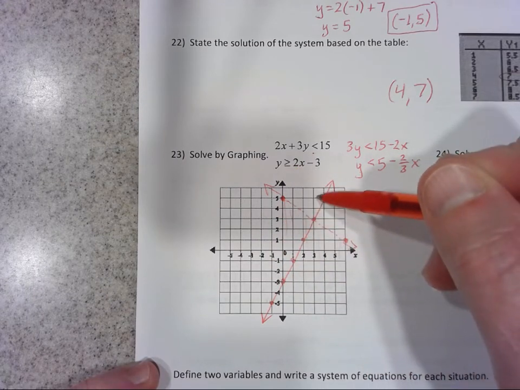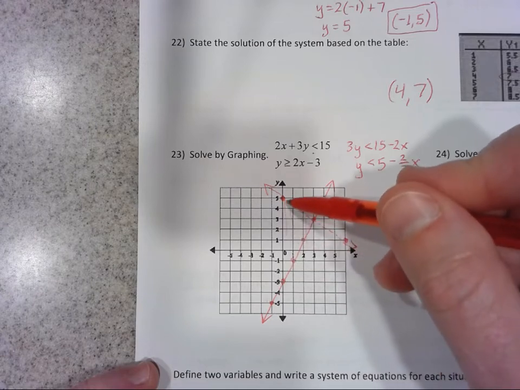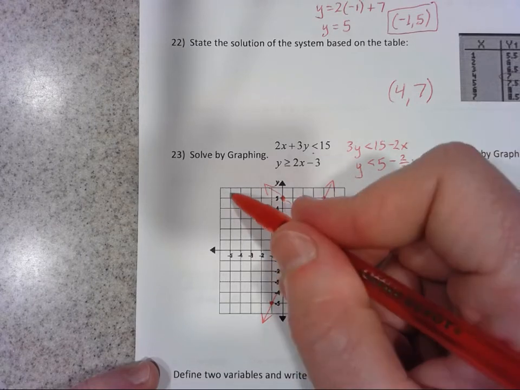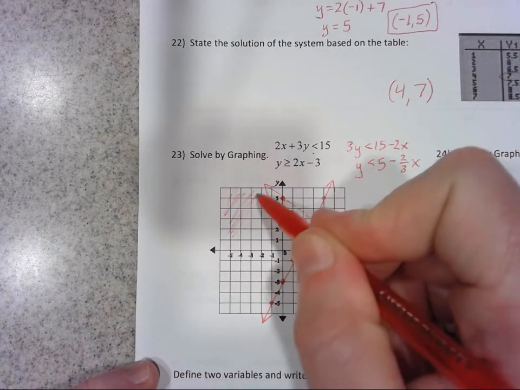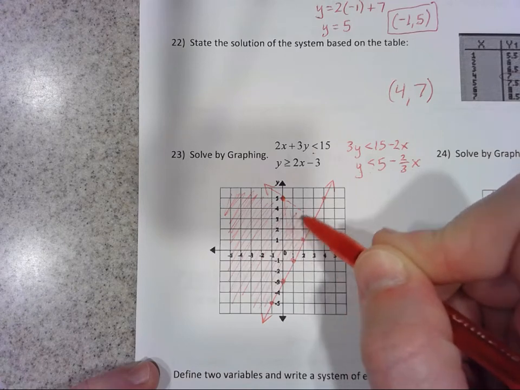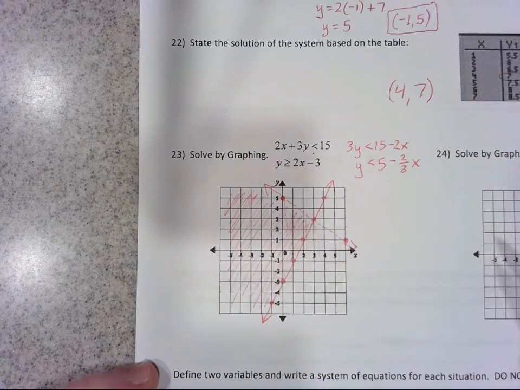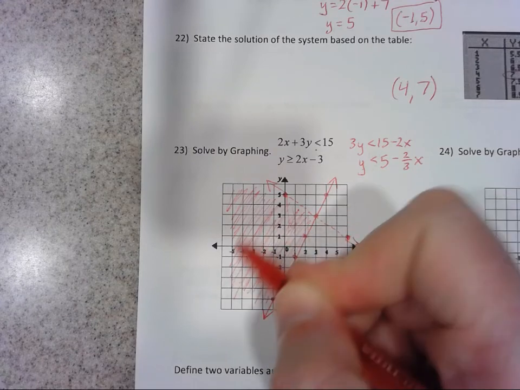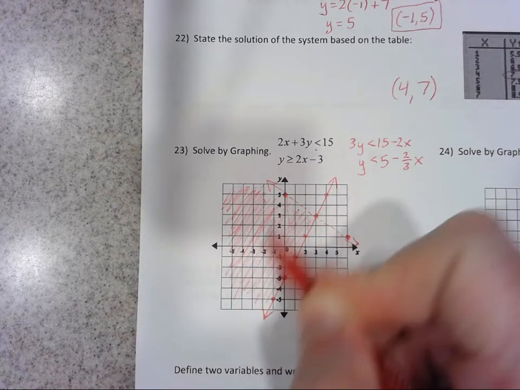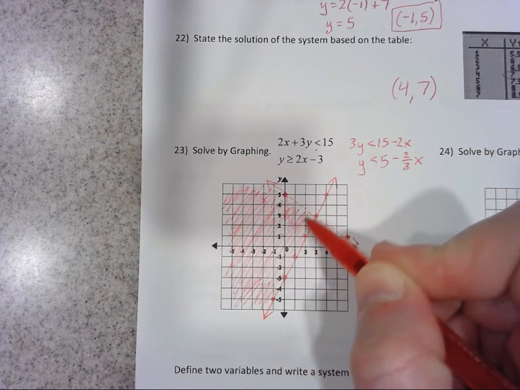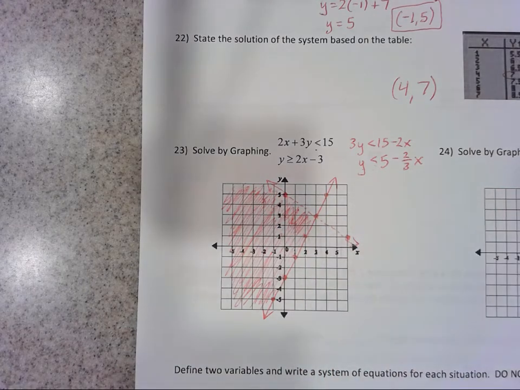And so the place where it's below the dashed line but above the solid line is the section here to the on the left side of the graph. Okay. Number 24.